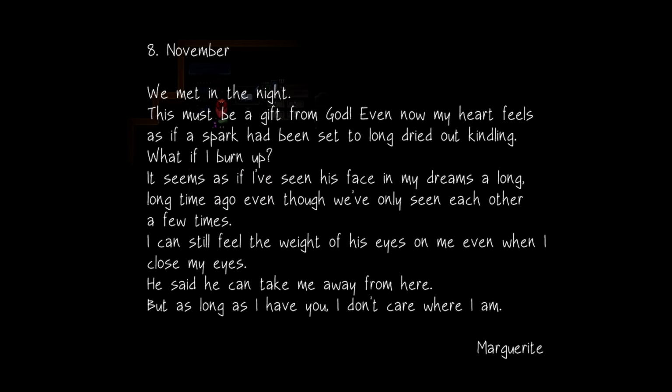We met in the night. This must be a gift from God. Even now my heart feels as if a spark had been set to long dried out kindling. What if I burn up? It seems as if I've seen his face in my dreams a long, long time ago, even though we've only seen each other a few times. I can still feel the weight of his eyes on me, even when I close my eyes. He said he can take me away from here, but as long as I have you, I don't care where I am. 9th of November. 10th.